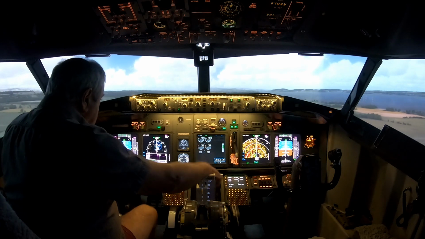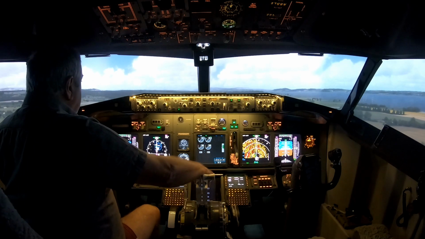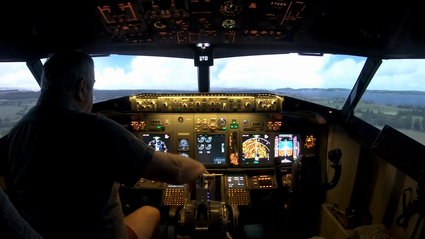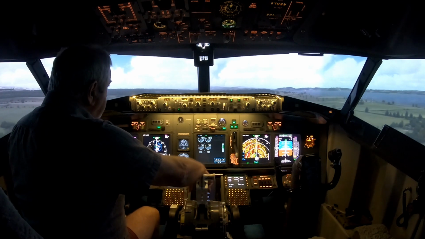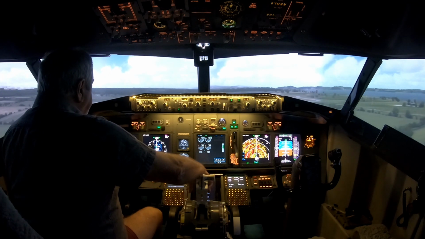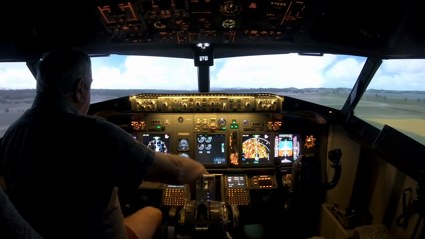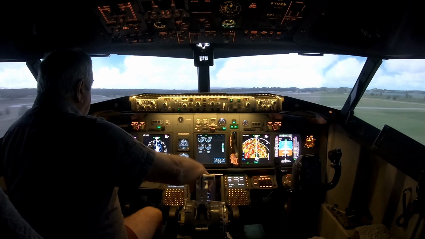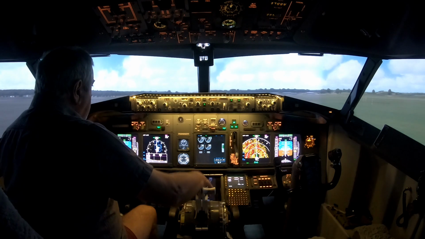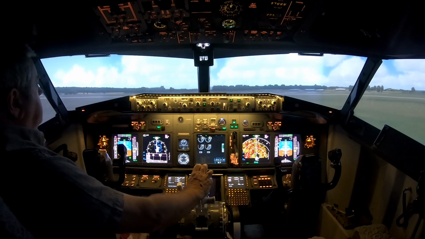Flaps, speed brake selected. 300, approaching minimums. 200, minimums. Yep, we're landing. 100. 50, 40, 30, 20, 10. Let's touch down. Speed brakes up.